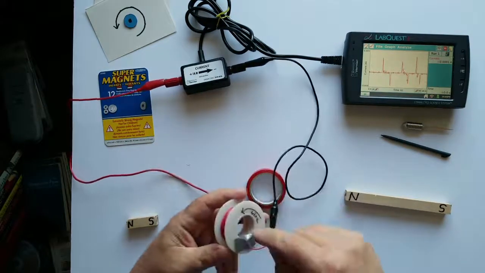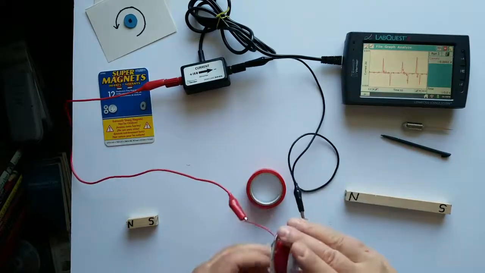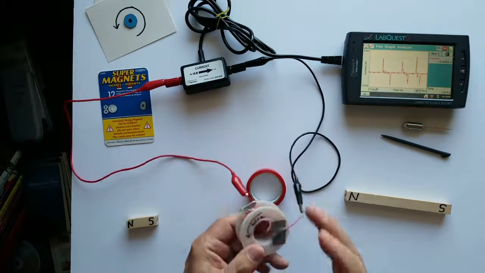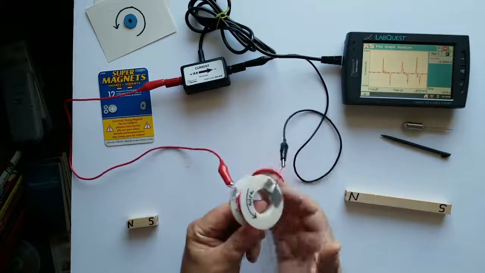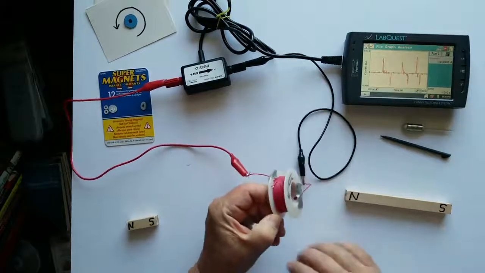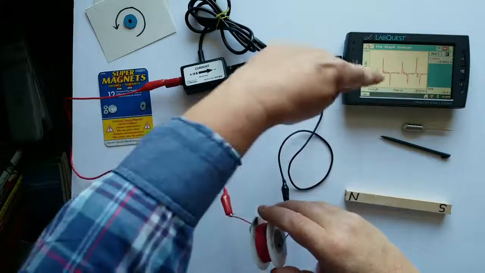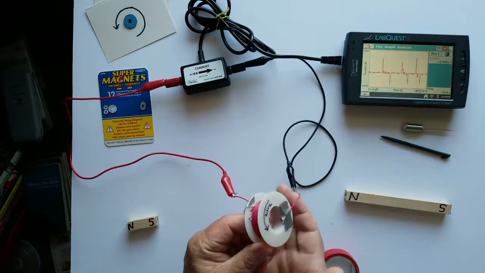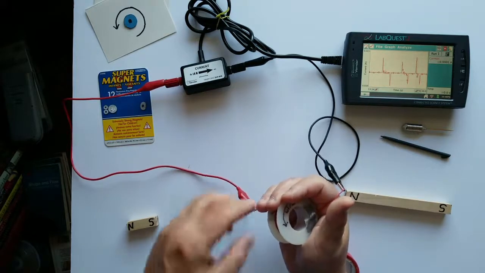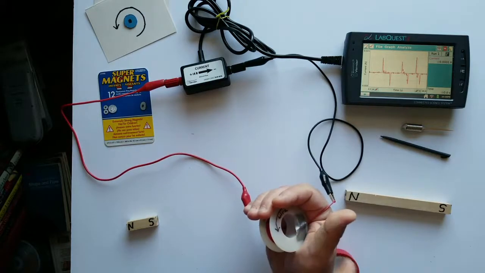Well, remember how I showed you how the wire was wrapped like this. This wire is going like this. See how I got my fingers this way? Now the current is going around and it comes out here, positive. But if I wrap the fingers of my right hand, remember that right hand rule, in the direction of the current, look where my thumb is pointing: North Pole.